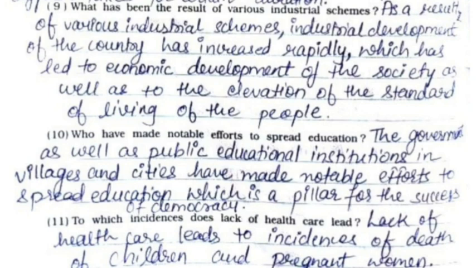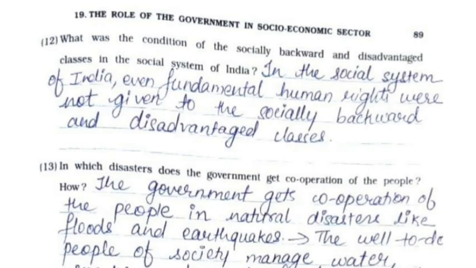11th, to which incidences does lack of health care lead? Lack of health care leads to incidences of death of children and pregnant women. 12th one, what was the condition of the socially backward and disadvantaged classes in the social system of India? In the social system of India, even fundamental human rights were not given to the socially backward and disadvantaged classes.